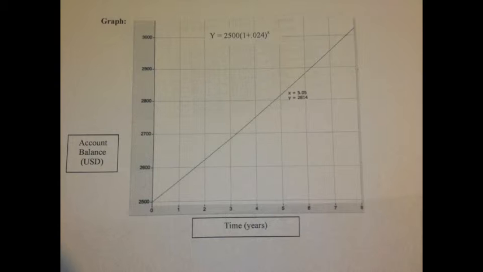Because we had to scale the graph to fit in this amount of space, the exponential growth curve isn't as obviously seen. However, you can tell that the values are correct based on the point plotted, where x equals approximately 5 and y equals approximately 2,814, which is consistent with the values in our data table for 5 years.